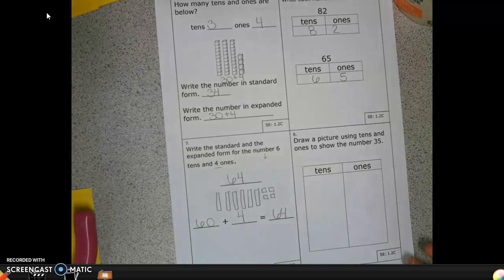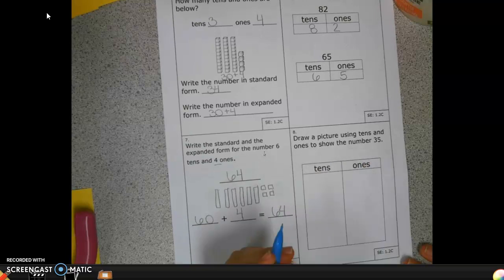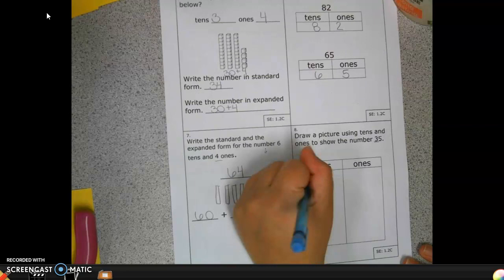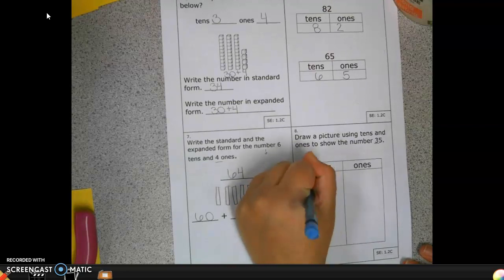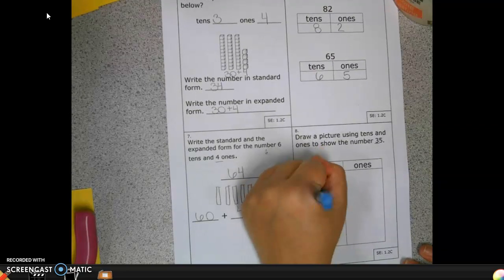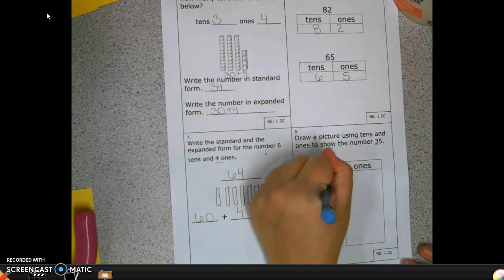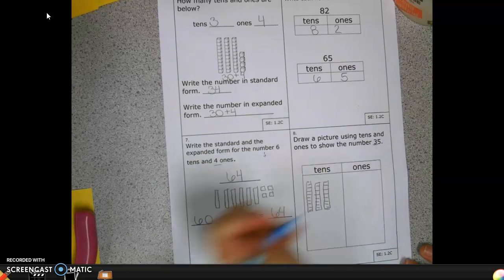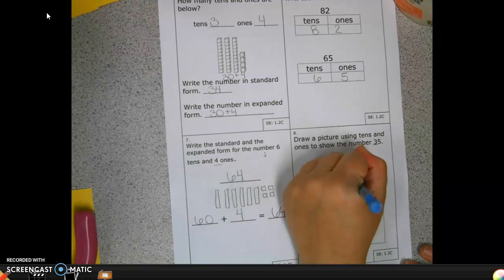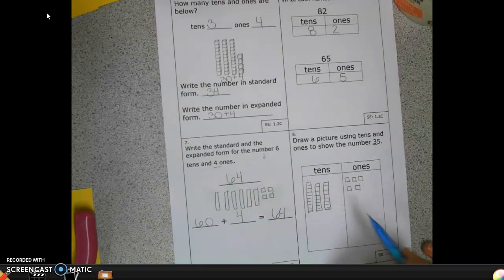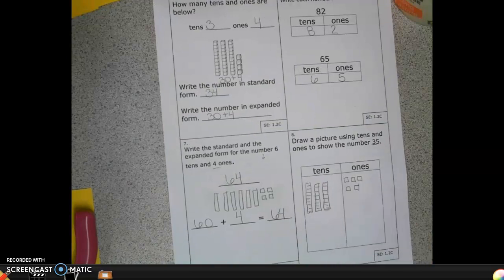And number 8, draw a picture using 10s and 1s to show the number 35. So this one, they do want you to draw a picture. I have 3 groups of 10. So I'm going to go 10, 1, 2, 3, 4, 5, 6, 7, 8, 9, 10. 20, 1, 2, 3, 4, 5, 6, 7, 8, 9, 10. And 30, 1, 2, 3, 4, 5, 6, 7, 8, 9, 10. 30, 31, 32, 33, 34, 35. So that's what my picture should look like, is I've got 3 groups of 10 and 5 leftover ones.